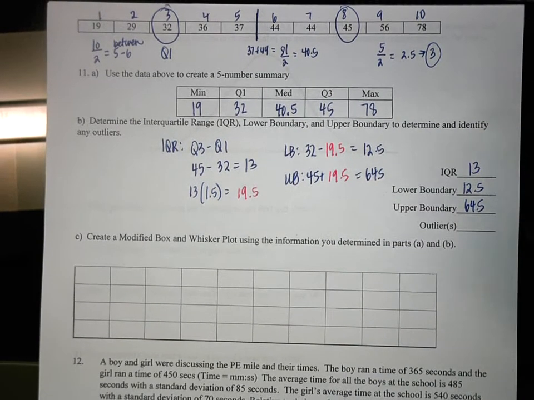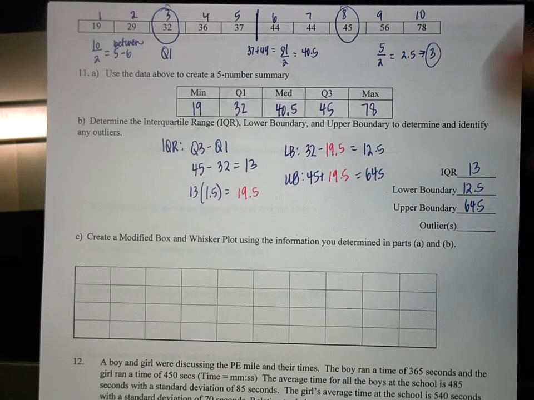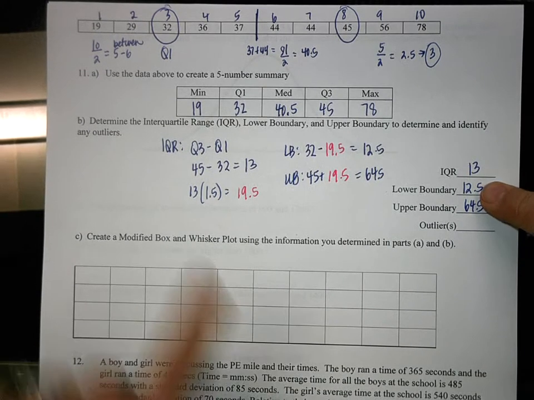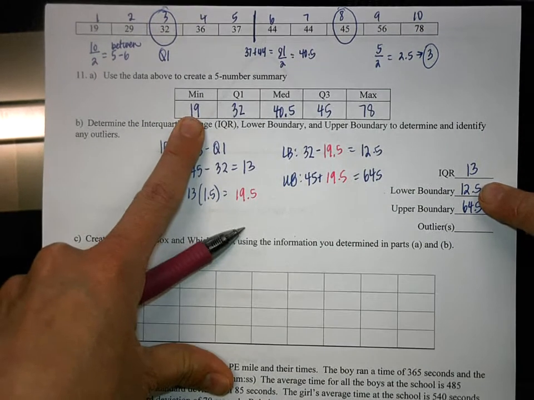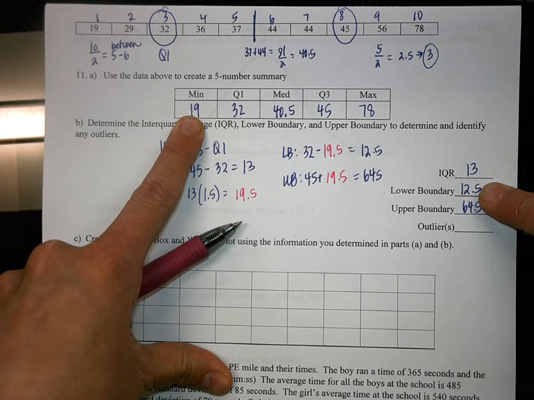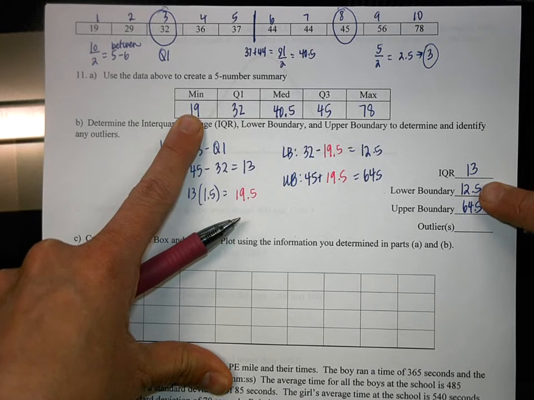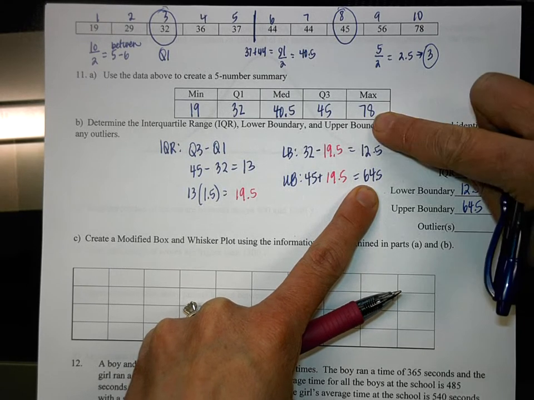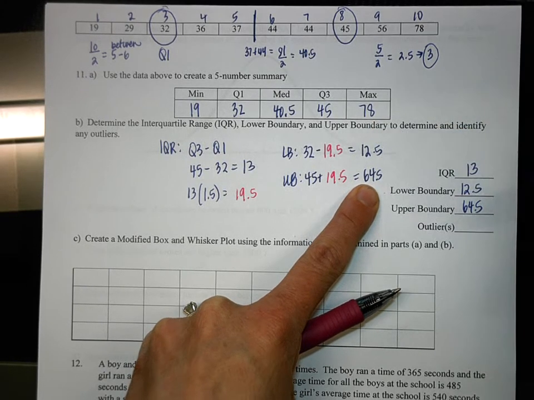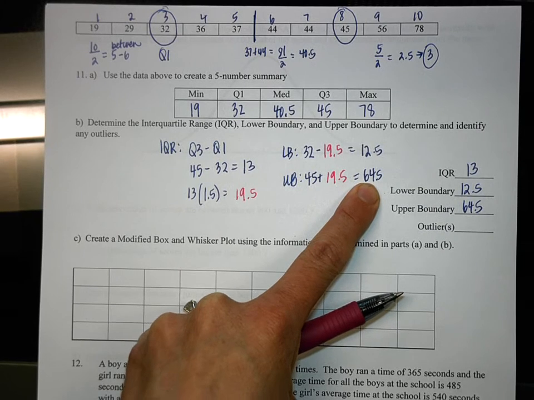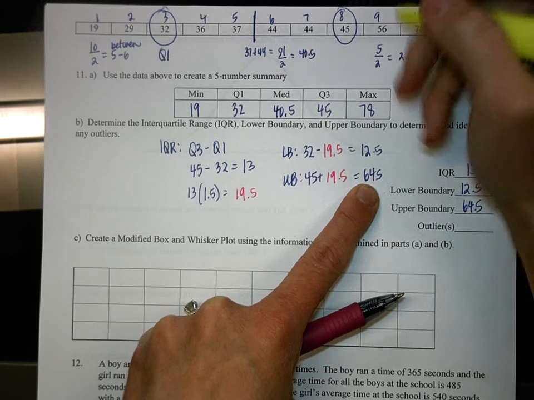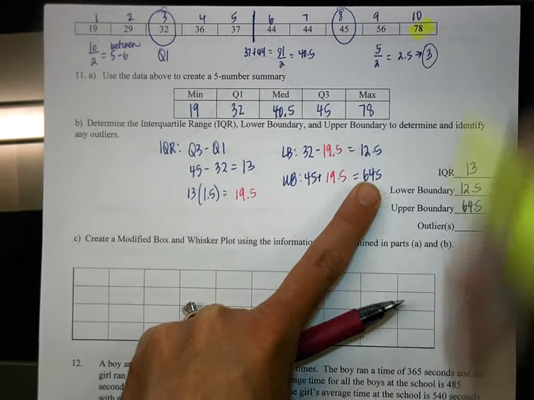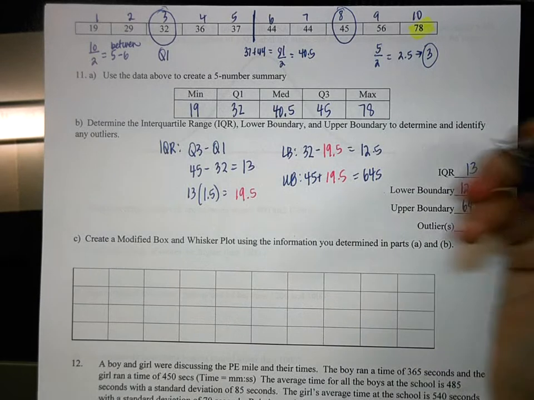To check if there are outliers, we look for any numbers that are less than 12.5. And since my minimum value is 19, there are no outliers for the lower boundary. For the upper boundary, we're going to look for any values that are greater than 64.5. Our max is 78. So if you look up at your data set, the only number that is greater than 64.5 is 78. And so we have one outlier, which is 78.